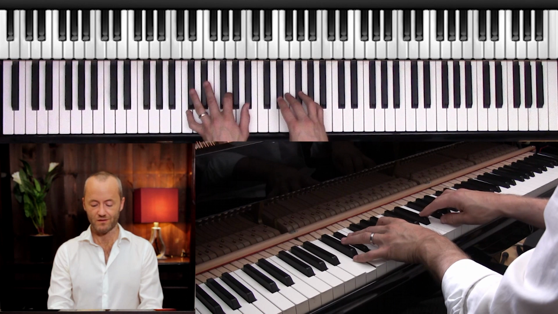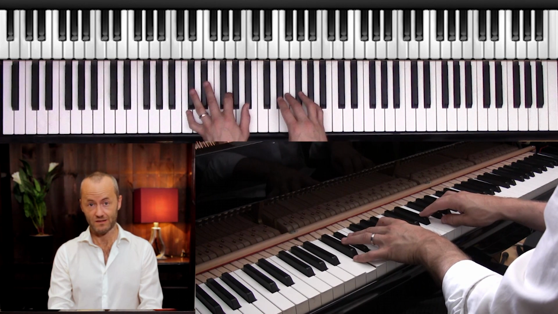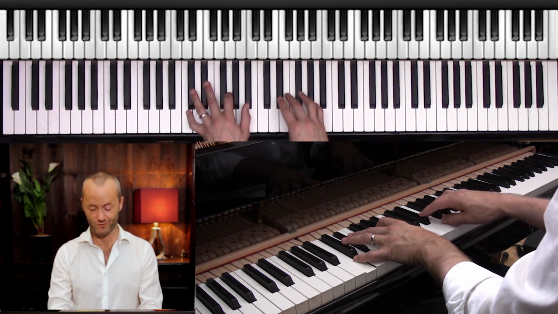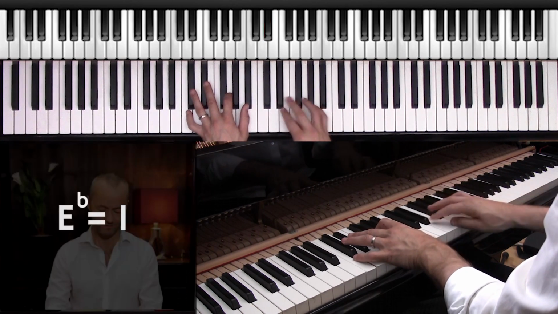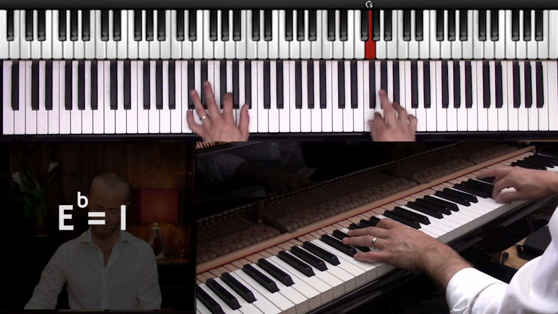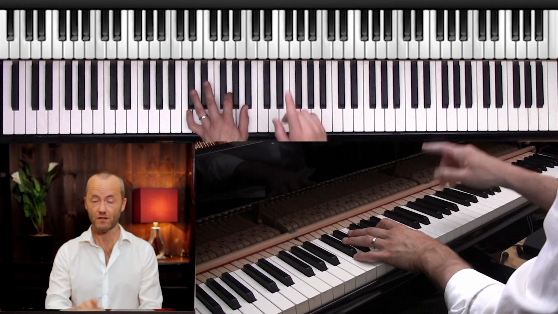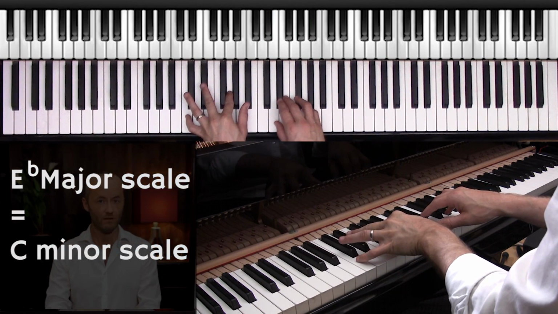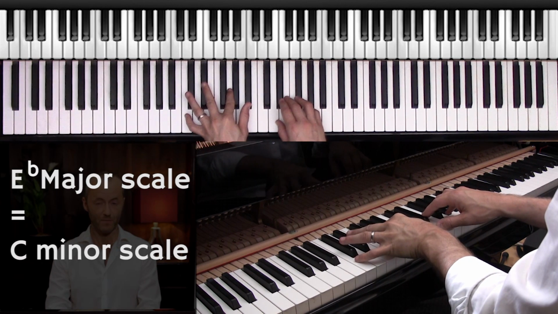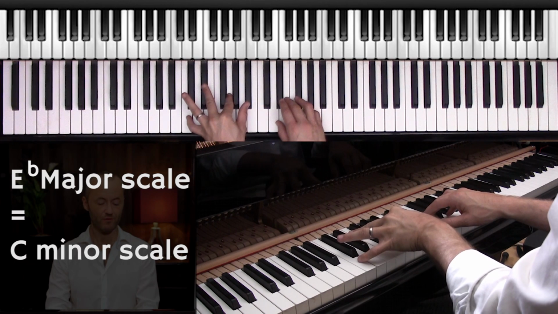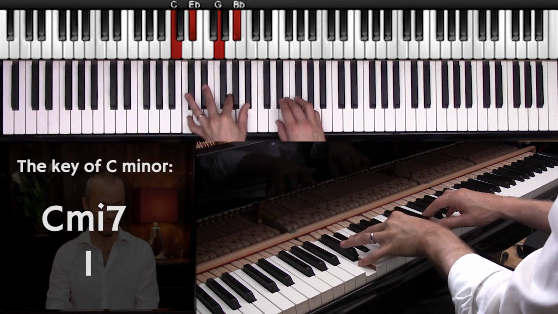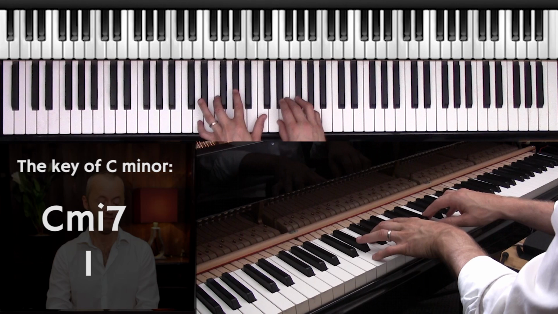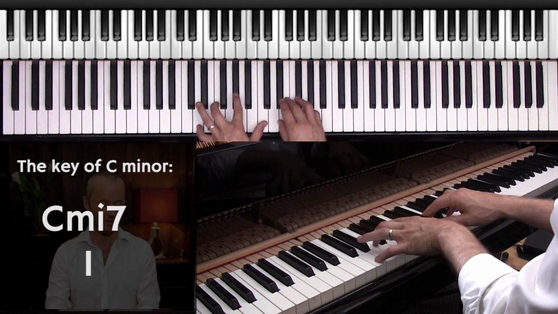So that means it's got the same amount of flats as E flat scale, right? So E flat scale would be like this. So that's E flat scale. And when you play that within the chords, we're starting on C minor, because C minor would then be the first chord, C minor, and then the second chord would be a D minor with a flat 5.